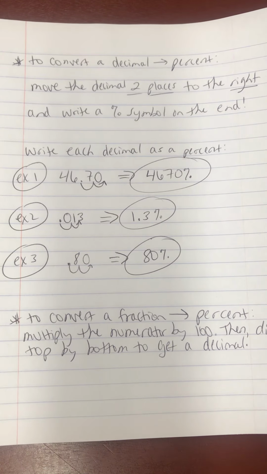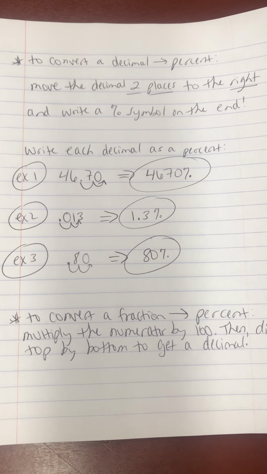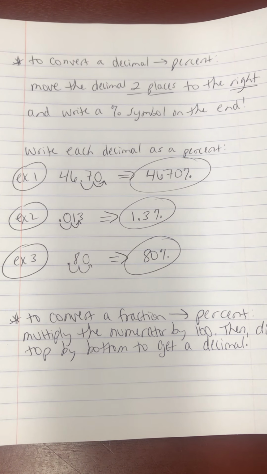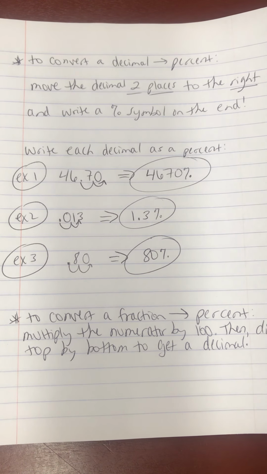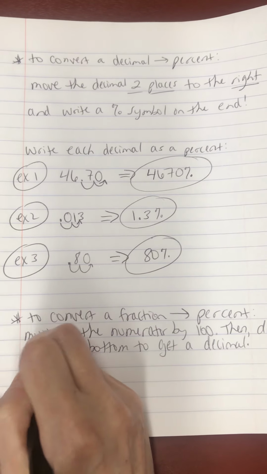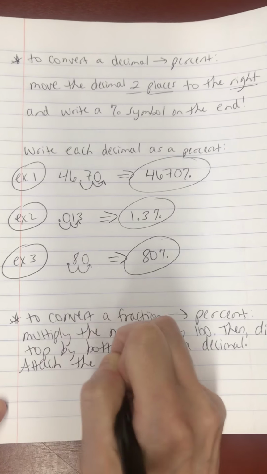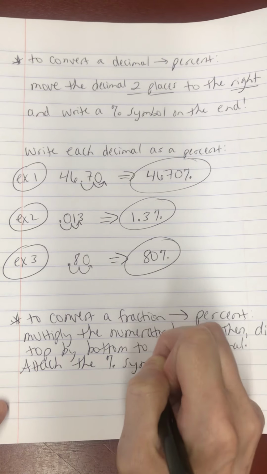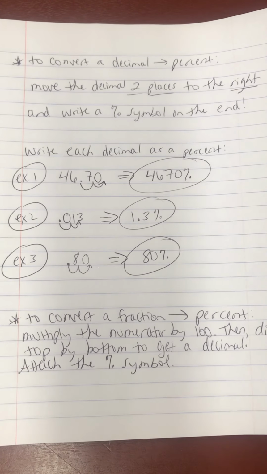Now, it is possible you may have to write your answer as a mixed number. So that might be applicable as well. So just kind of keep that in mind. It depends what the directions say. They may ask for different things. So just be aware of that. And then, of course, attach the percent symbol. I don't want to forget to write that. That's also very important. So multiply the numerator by 100, then divide top by bottom to get a decimal, and attach the percent symbol. That's all you have to do.